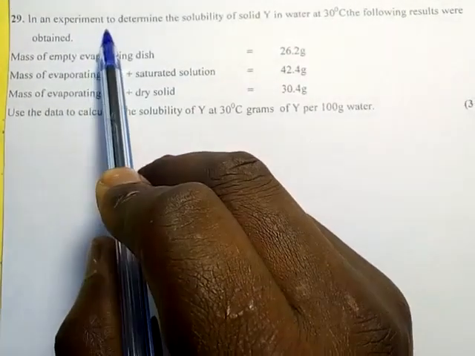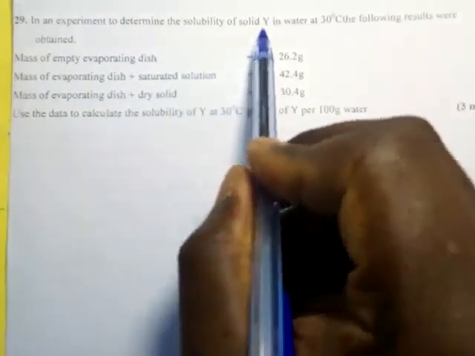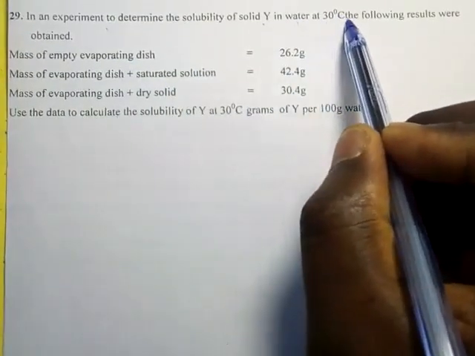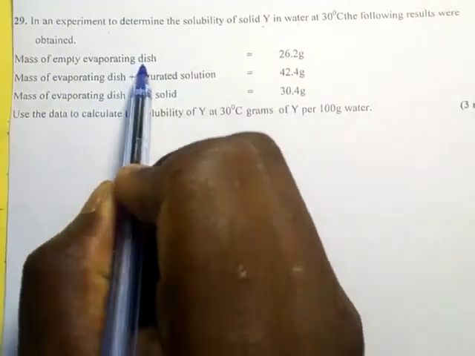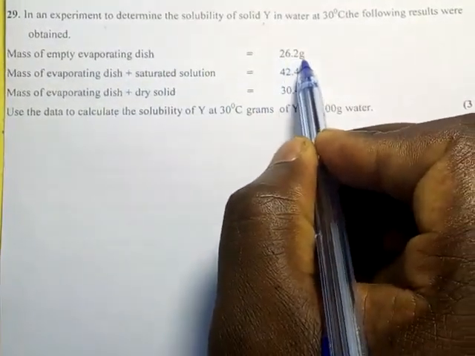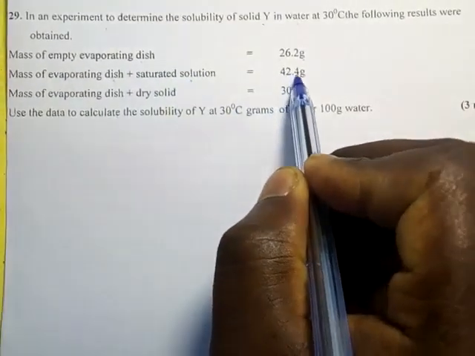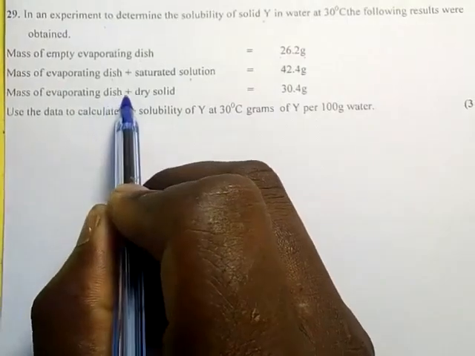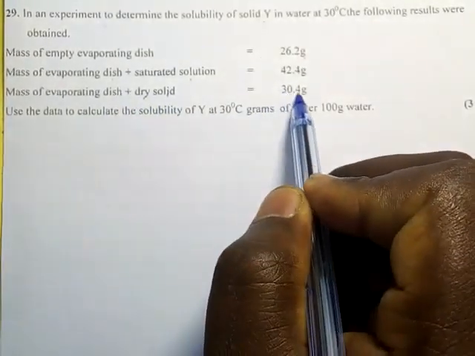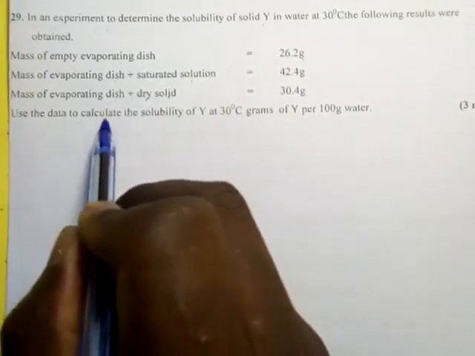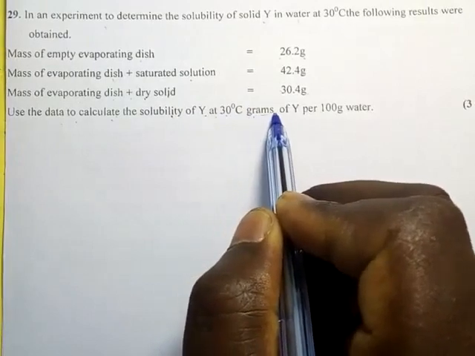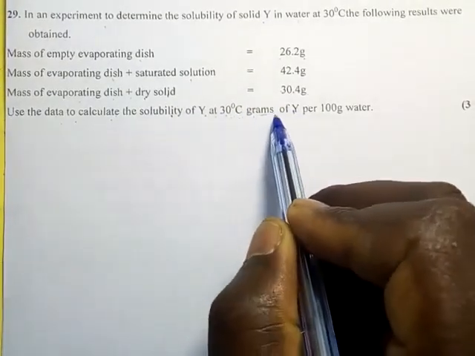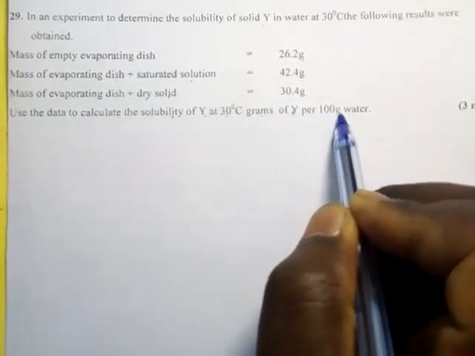In an experiment to determine the solubility of solid Y in water at 30 degrees Celsius, the following results were obtained. Mass of empty evaporating dish is 26.2 grams. Mass of evaporating dish plus saturated solution is 42.4 grams. Mass of evaporating dish plus dry solid is 30.4 grams. Use the data to calculate the solubility of Y at 30 degrees Celsius in grams of Y per 100 centimeters of water.